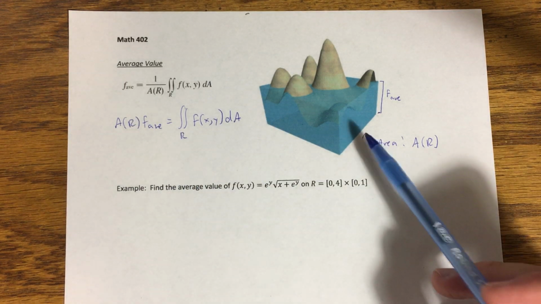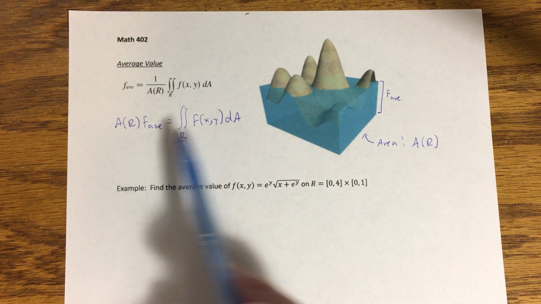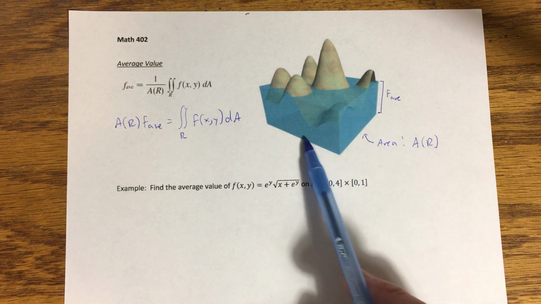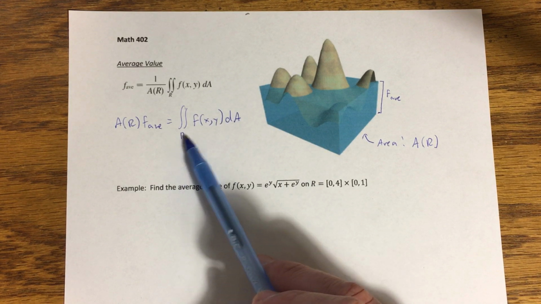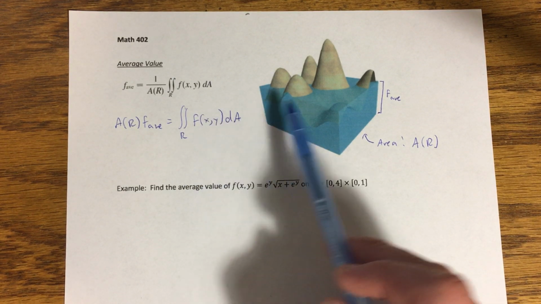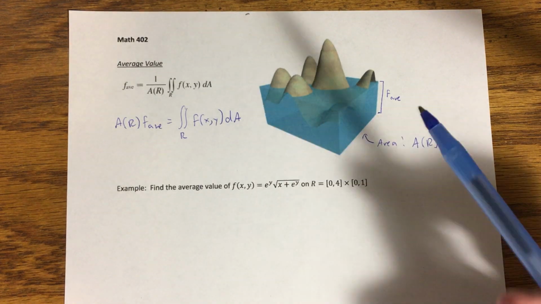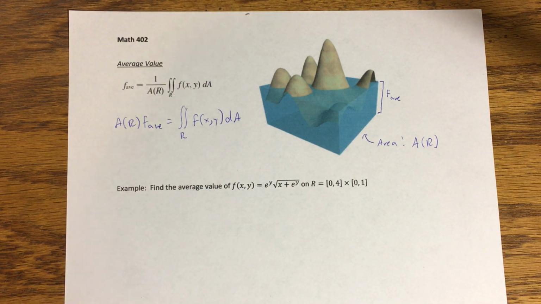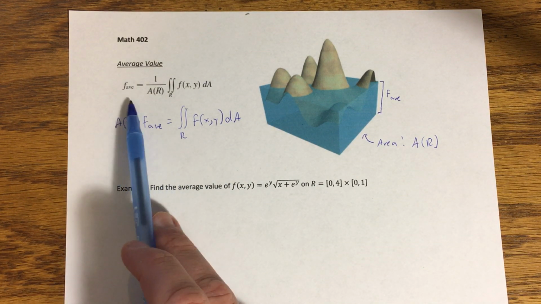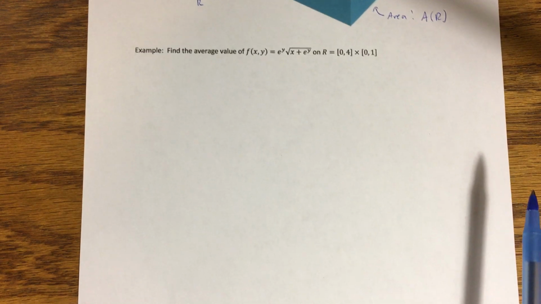That better summarizes the discussion that we just had about these two volumes. A of R times f average, if this is the area of the base and f average is the height, then this product gives me the volume of that blue box, the area of the base times the height. The right-hand side, the double integral, represents the volume of the solid beneath the original surface. Based on that argument, these two volumes should be the same, which is why I can set them equal to each other. Solving this for f average gives me a formula for computing the average value of a multivariable function. So here's an example where we're going to do this.